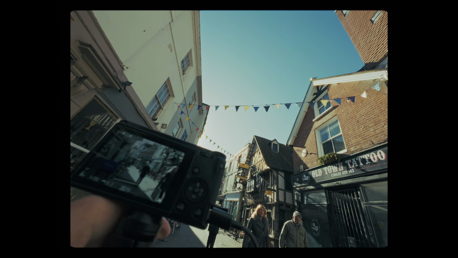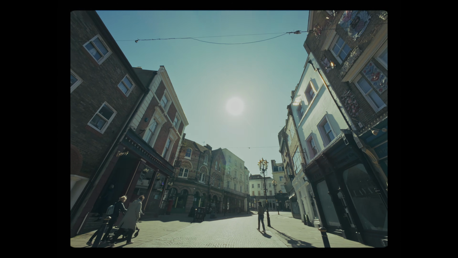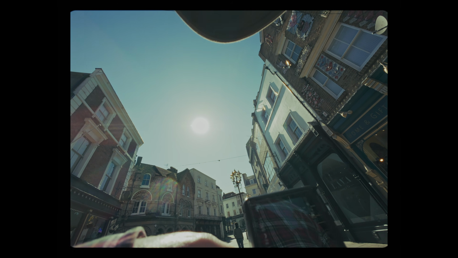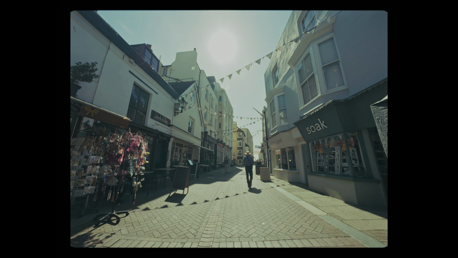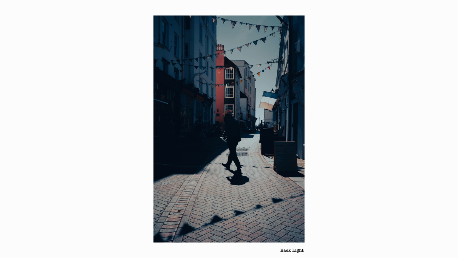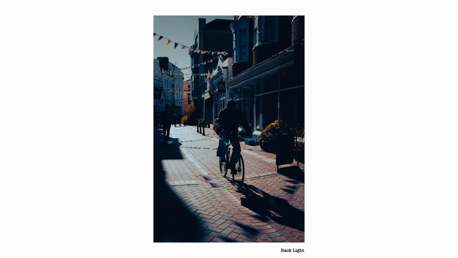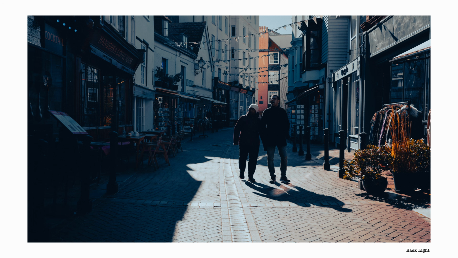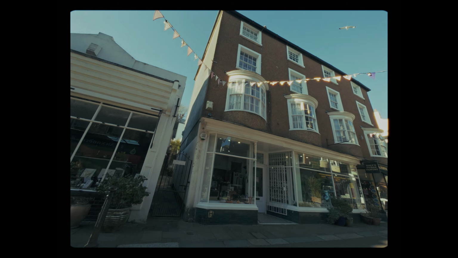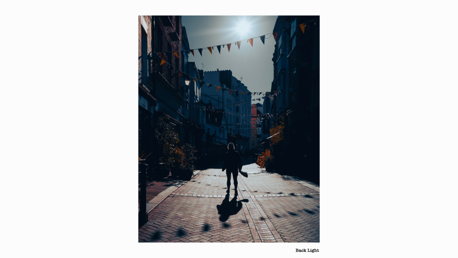Backlight doesn't just illuminate, it separates. With the light behind your subject, you often lose facial detail, but gain mood and atmosphere. You'll get a glow, a silhouette, a sense of cinematic distance. The subject has stepped away from the surroundings and the background. You'll often see this used in films to make a character feel mysterious, distant, or emotionally removed.